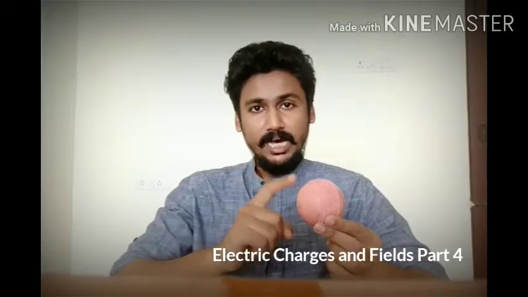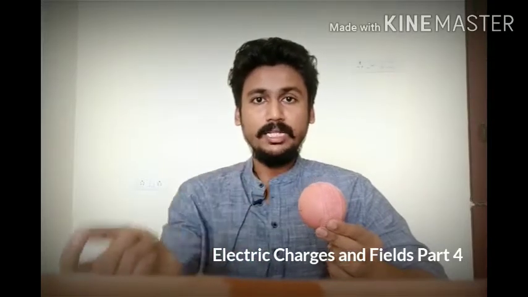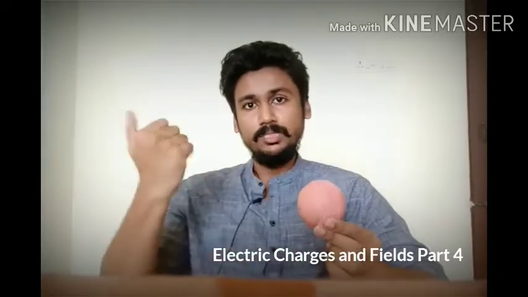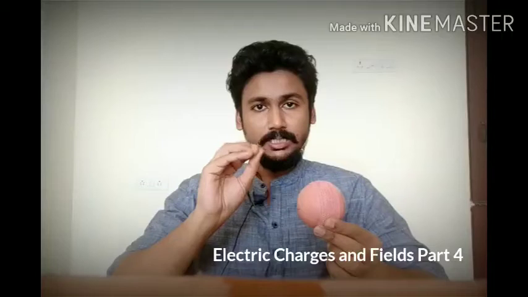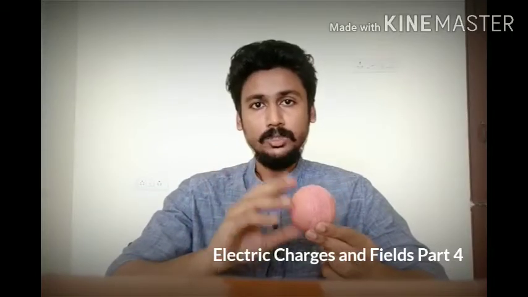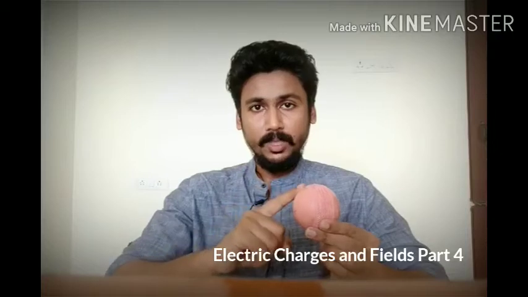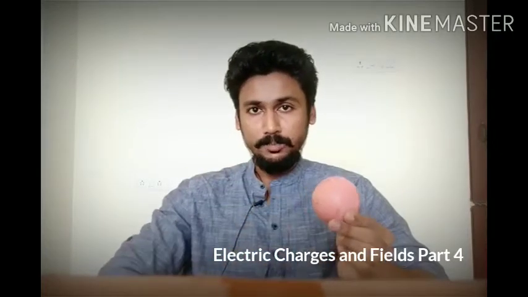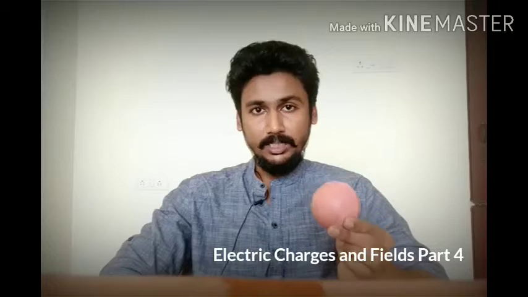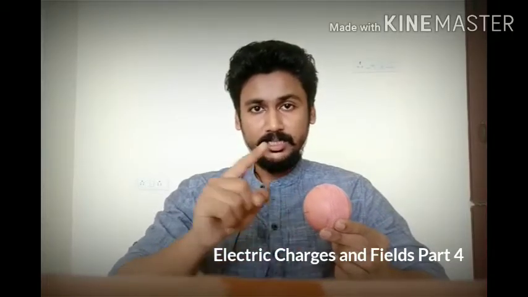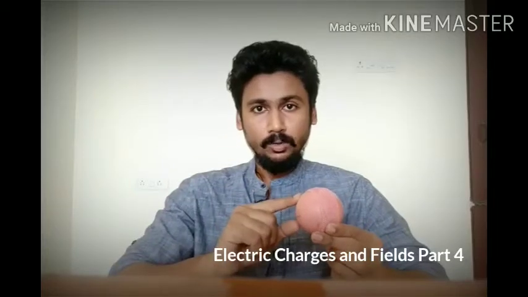When I want to charge this particular object, I have to transfer some electrons onto it, or I have to take out some electrons from it. That is the only way to charge an object. There is no other method available. So let us say I am going to put some electrons. If I put one electron on this object, it will get a charge of exactly 1 electron, which is 1.6 into 10 to the power minus 19 coulombs.